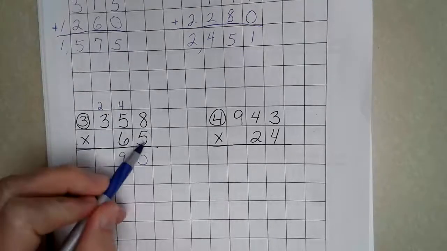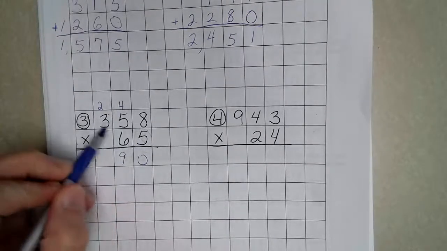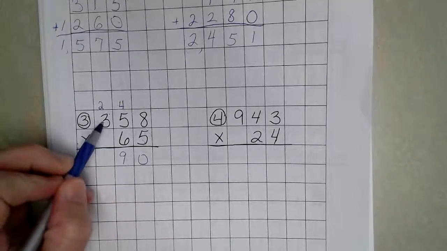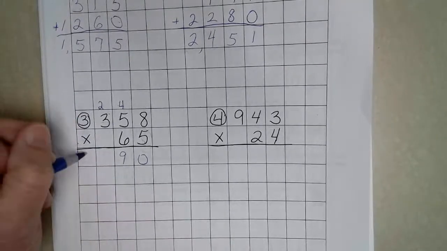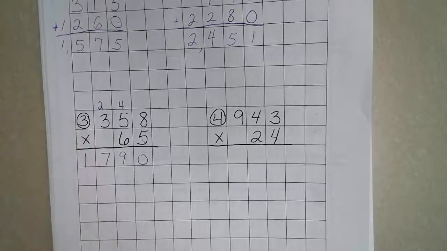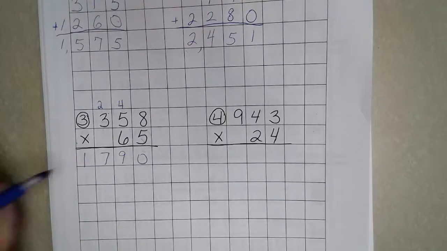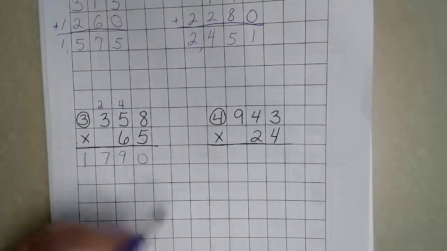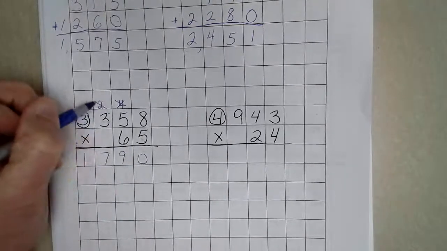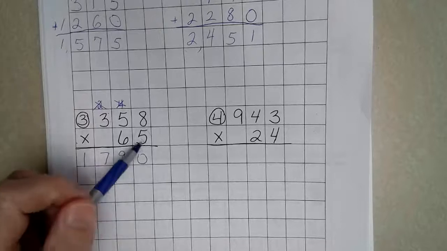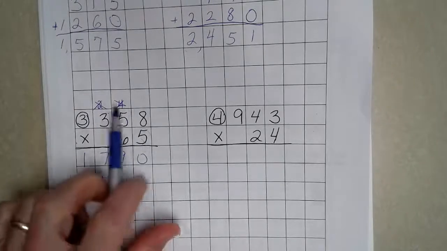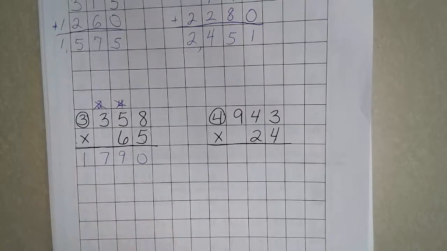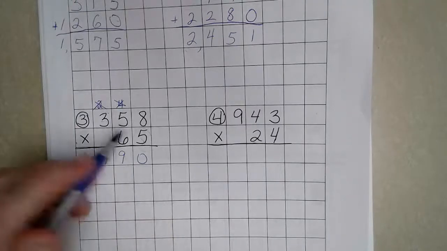And now we're going to take our 5 times our 300s here. 5 times 3 is 15, and 2 more make 17. So now remember, we have our 60 times 358. I'm going to cross these off because those were from our ones digit, and I don't want to accidentally include them as I'm working my way across here.